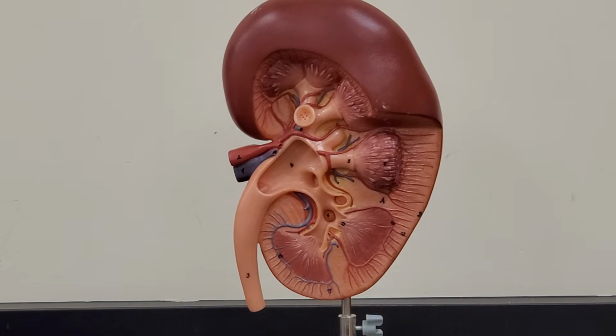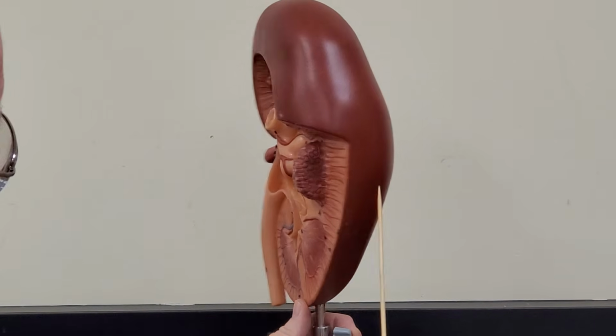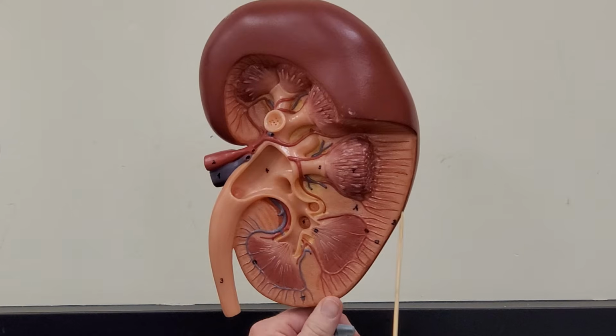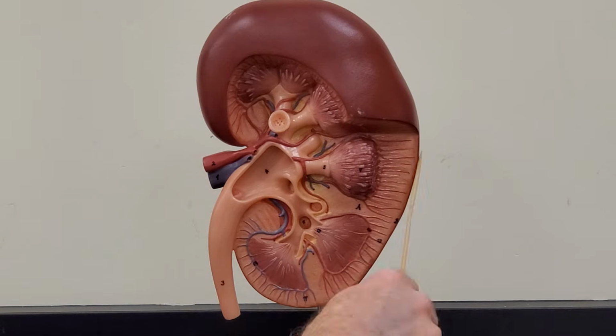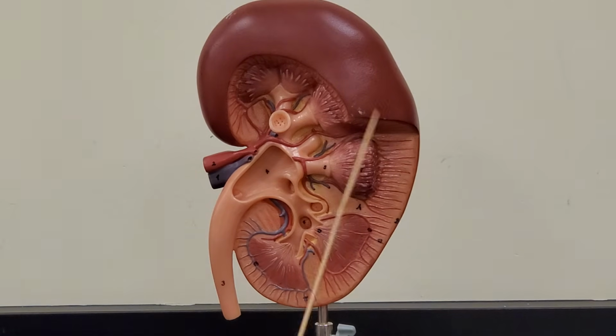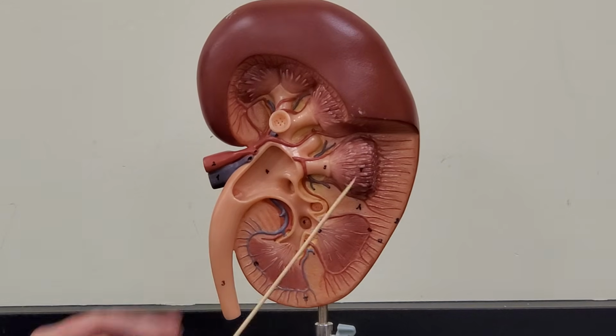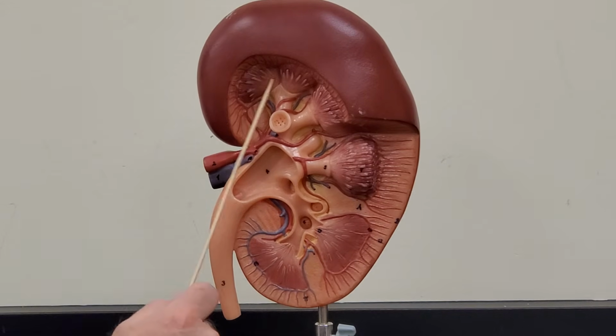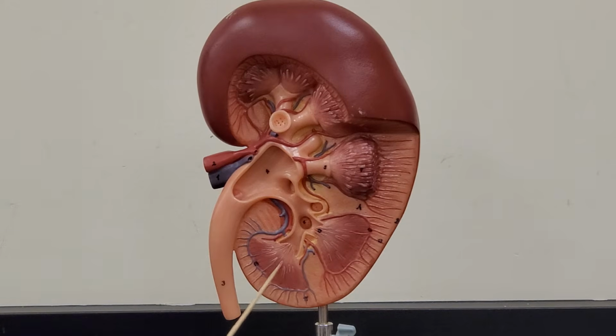Now, this outer red covering, and if you look here, it's a very thin layer on the edge. That is called the capsule, the outer covering. And then these are pyramids. Every one of these large red things, these are full in 3 dimension. These have been sliced open. But pyramid, pyramid, pyramid, pyramid, pyramid, pyramid. There's a column, there's a column.